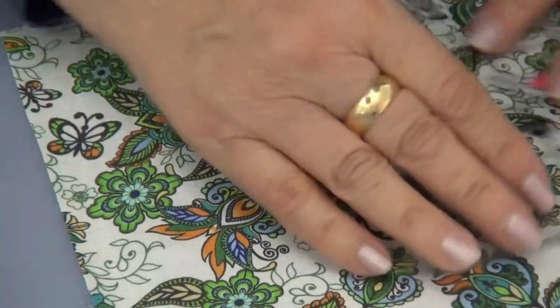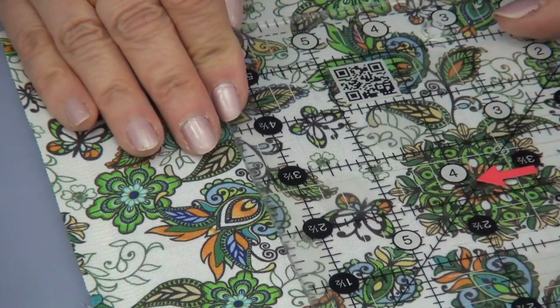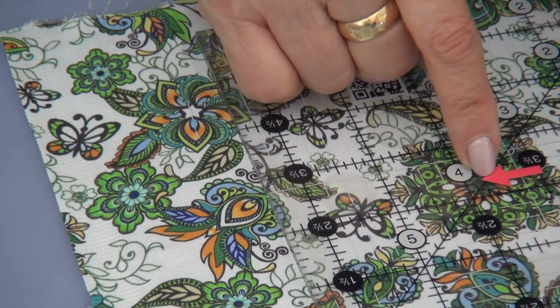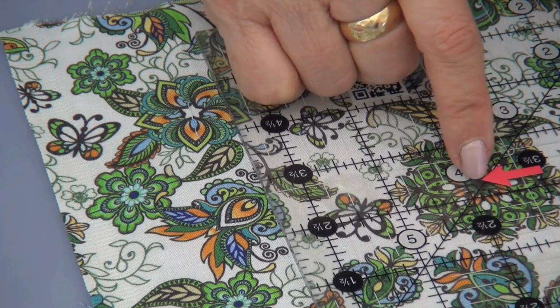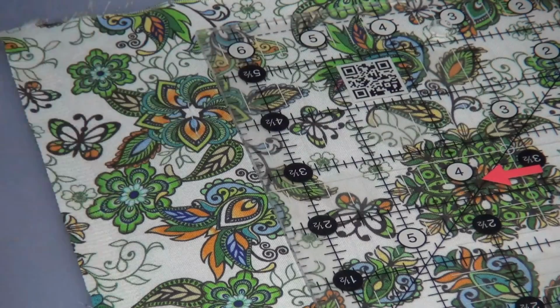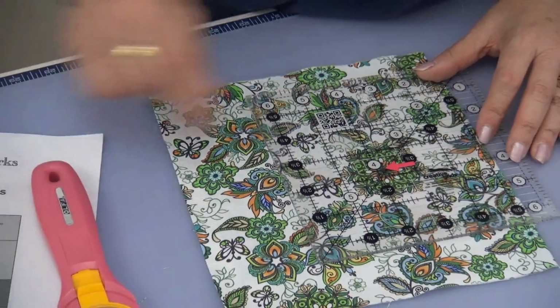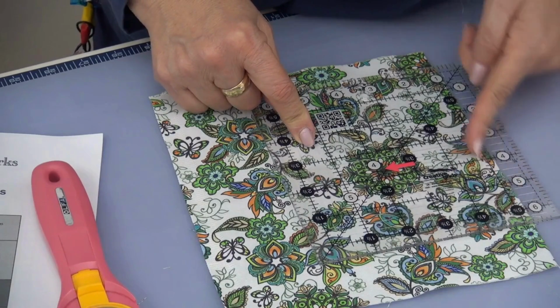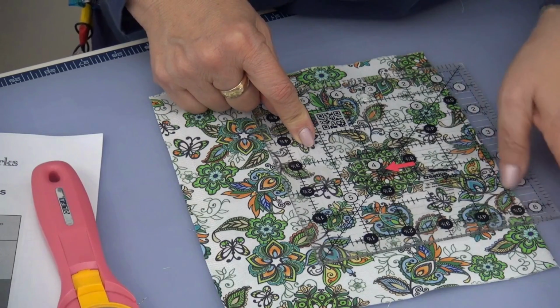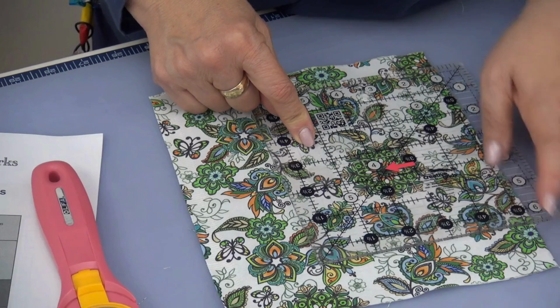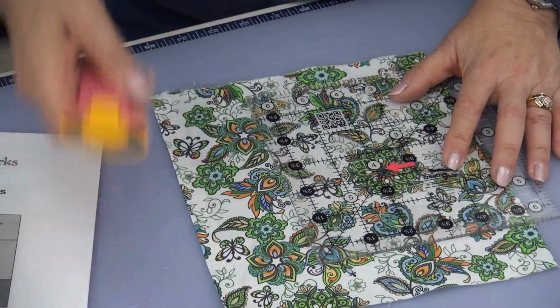And I have to cut this right sides to me. I can't cut it right sides to you. So here is my 2 3/4, 2 3/4. And when I'm cutting, you can see here, right out here, I want to cut 5.5. So here's the 5.5 line on the black dots. So I'm totally good there.